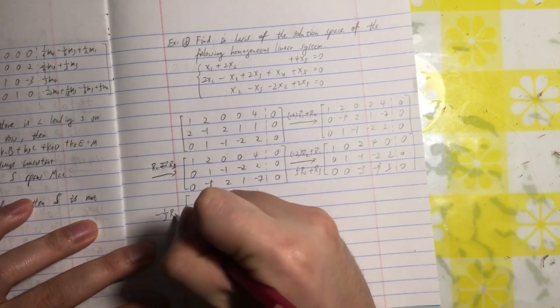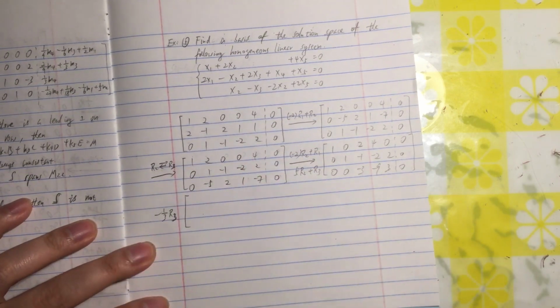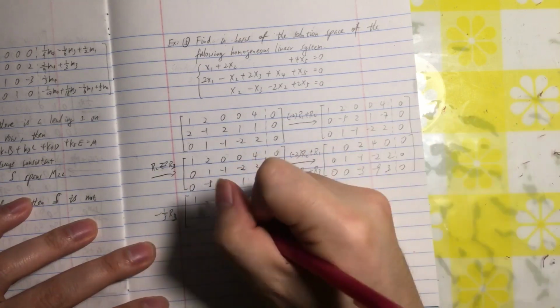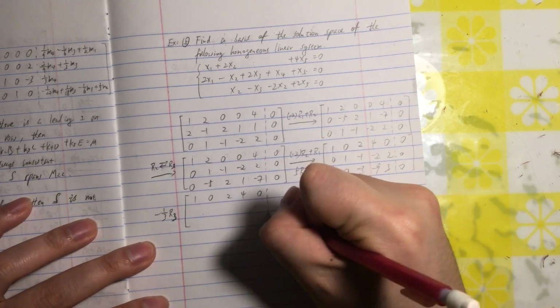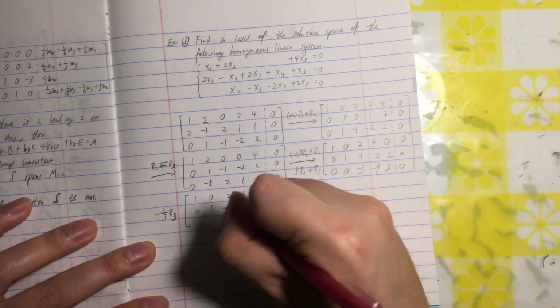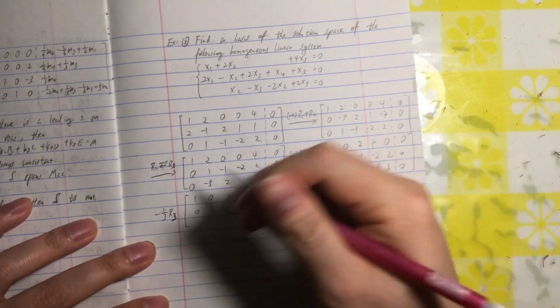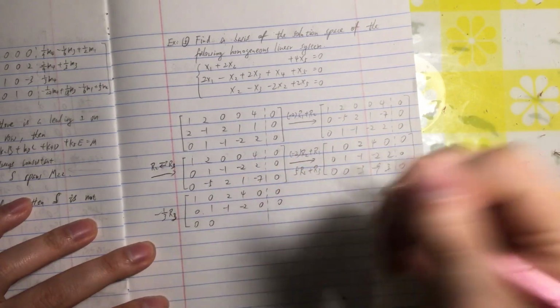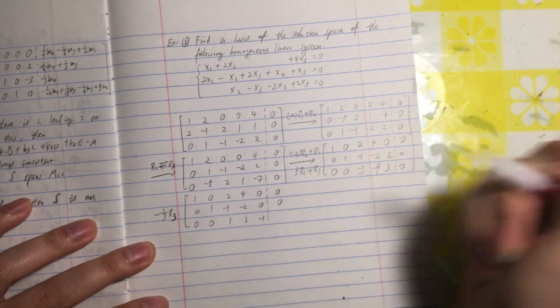So the first row stays the same. I get 1, 0, 2, 4, 0, 0. Second row is 0, 1, negative 1, negative 2, 0, 0. Third row is 0, 0, 1, 3, negative 1, 0.